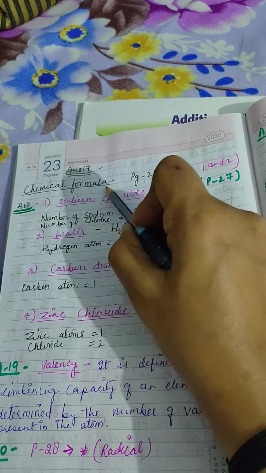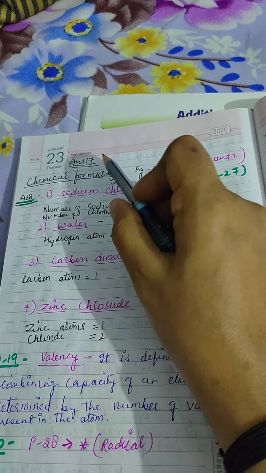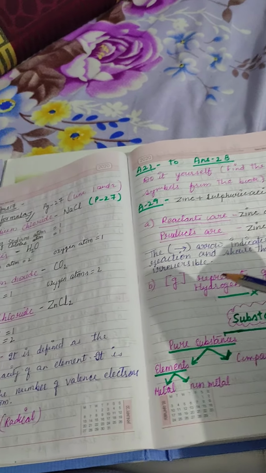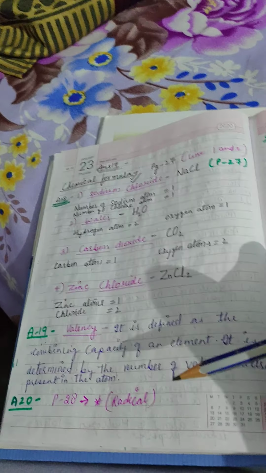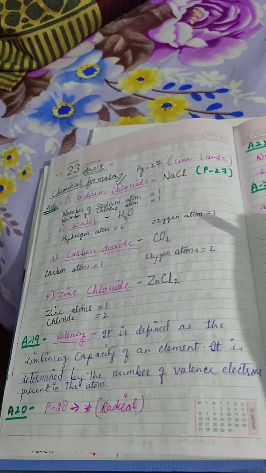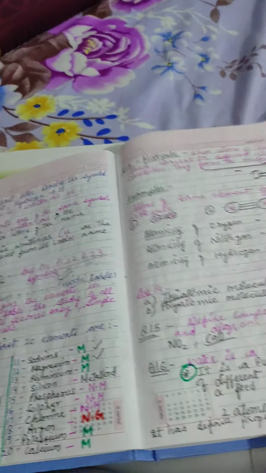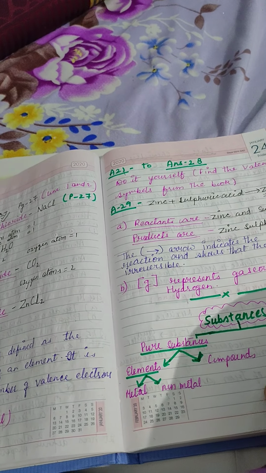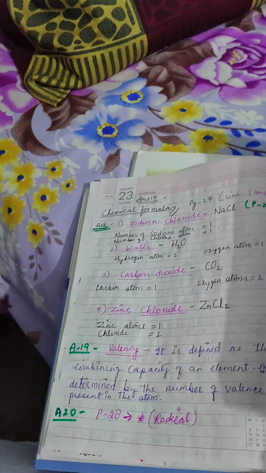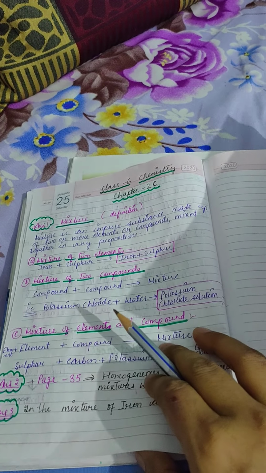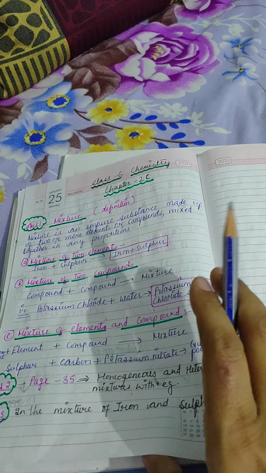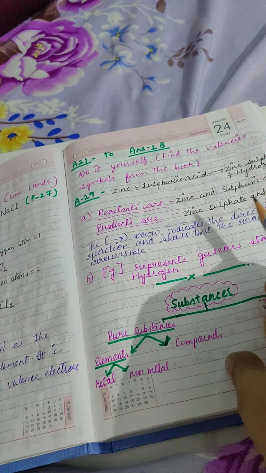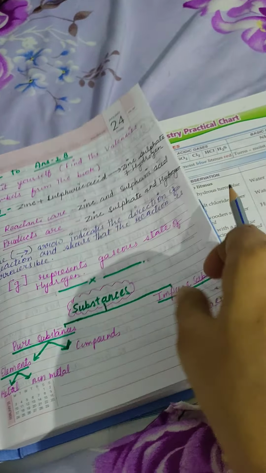What is a chemical formula? These are chemical formula onwards. This I'll describe to you in the next video. Okay, we'll discuss how to write a chemical formula, what is valency. Okay, till then you have to do the question answers. I've shared the question answers in a sheet or in a file. Okay, this we'll discuss later on. Mixtures we'll discuss in the next video. Till then you have to do the question answers, right?